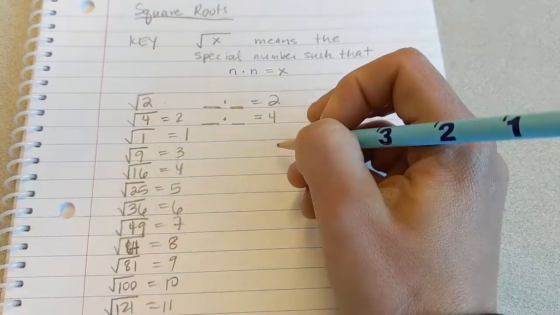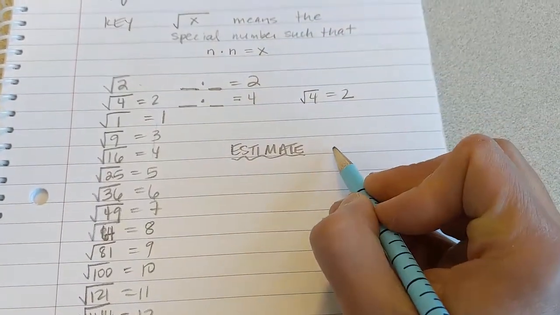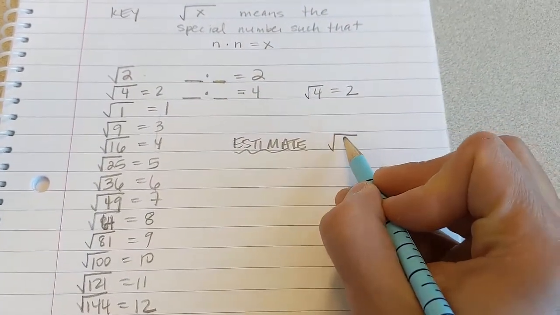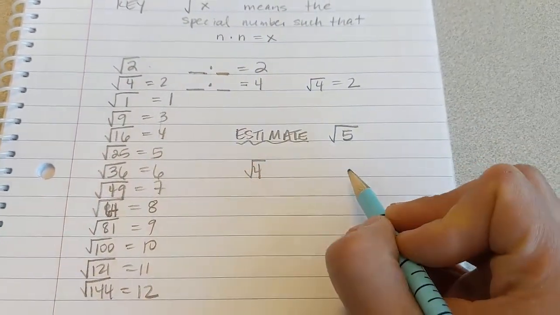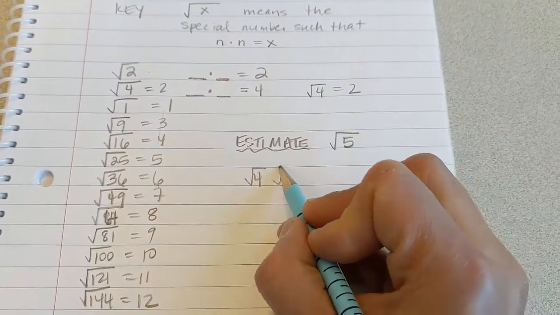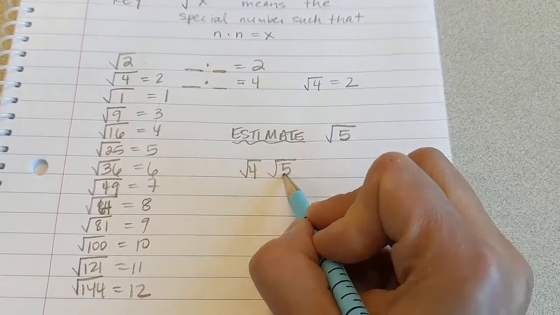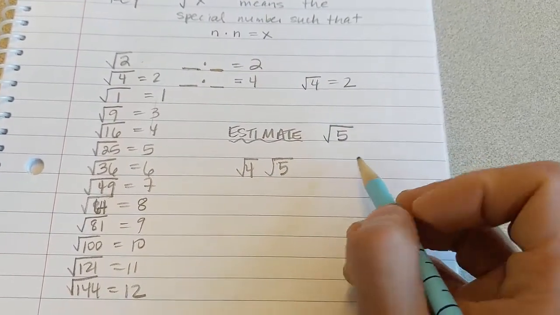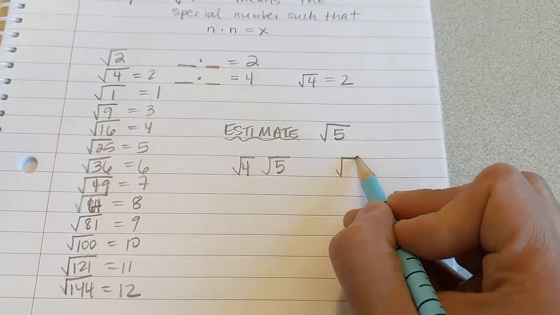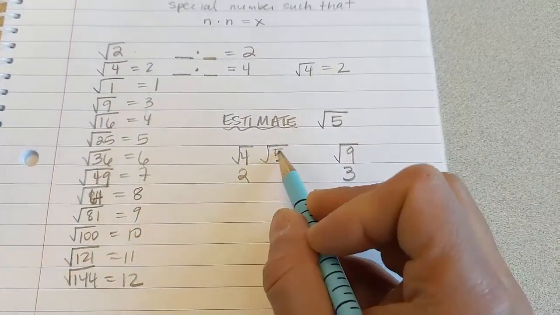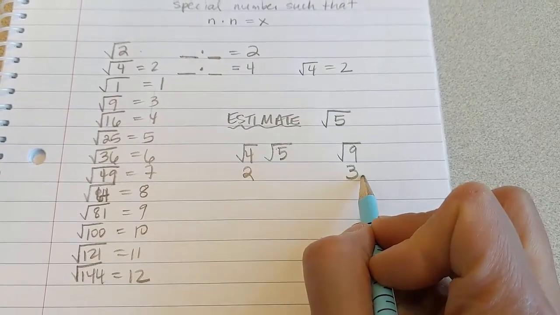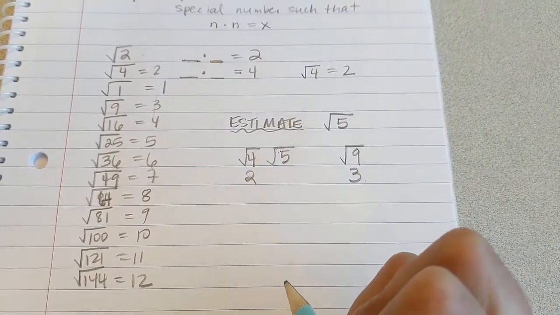Okay, so let's talk about estimating. So let's estimate, for example, the square root of 5. Well, we know the square root of 4. What's the next one we know? Square root of 5 is going to be somewhere just a bit bigger than the square root of 4. And then we don't know square root of 6, square root of 7, square root of 8, but we do know the square root of 9. So this is 2, and the square root of 9 is 3, meaning that the square root of 5 has to be in between 2 and 3 somewhere.